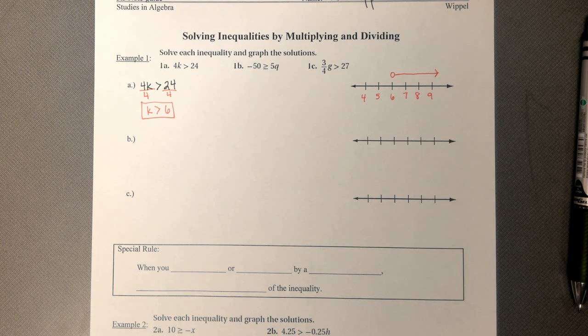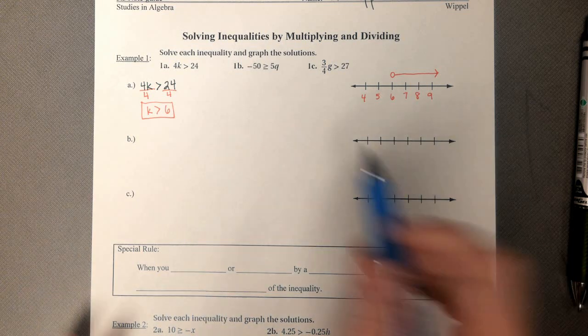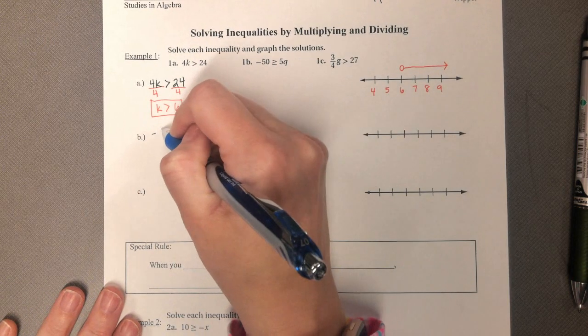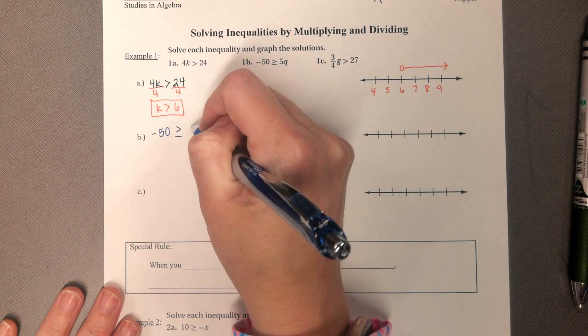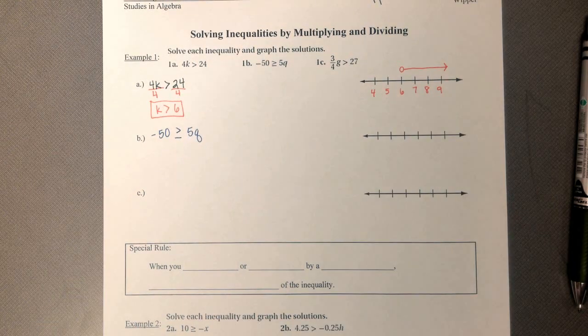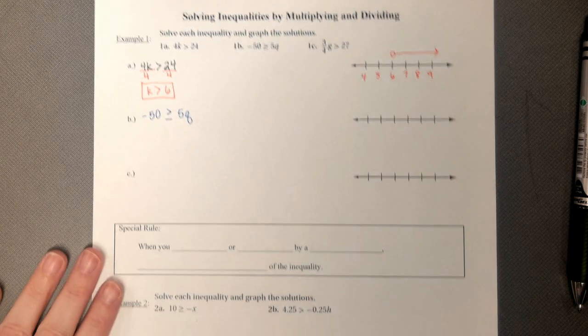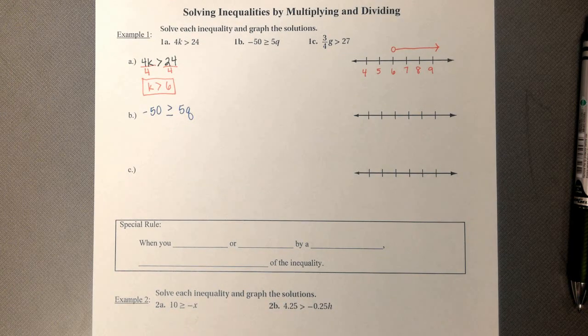Okay. All right, so the next one, negative 50 is greater than or equal to 5Q. Okay, so Stacy, for this one, what are you thinking we should do to both sides?